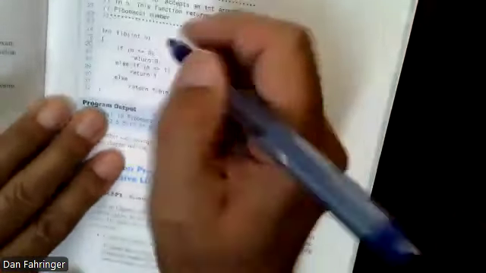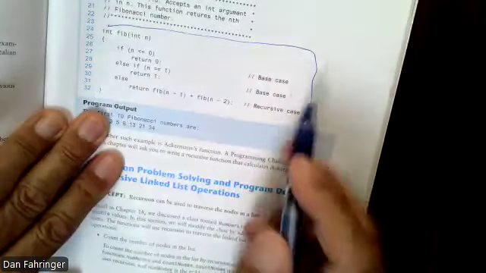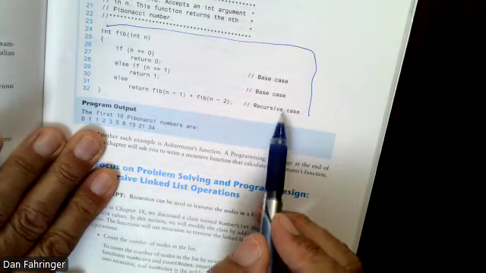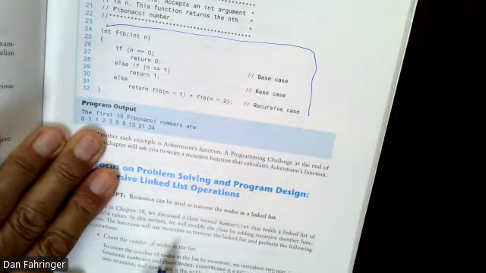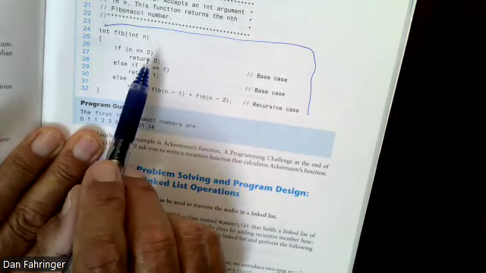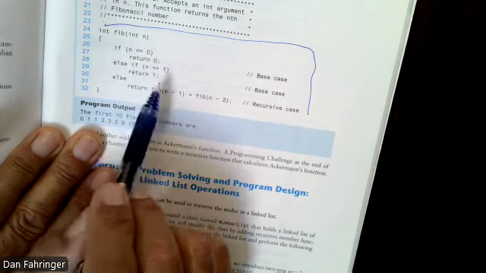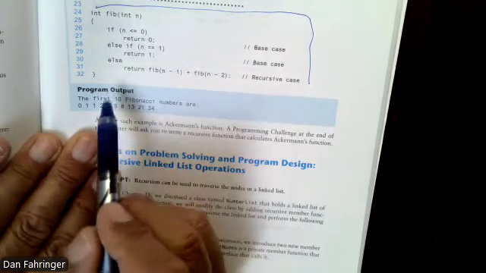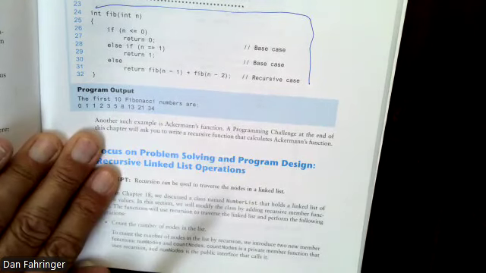26 was another one you did. Here is my recursive one. This is a little bit like what we just did. Here are 2 base cases. Does the Fibonacci sequence start with 1 and 1 or 0 and 1? This example says 0 and 1.